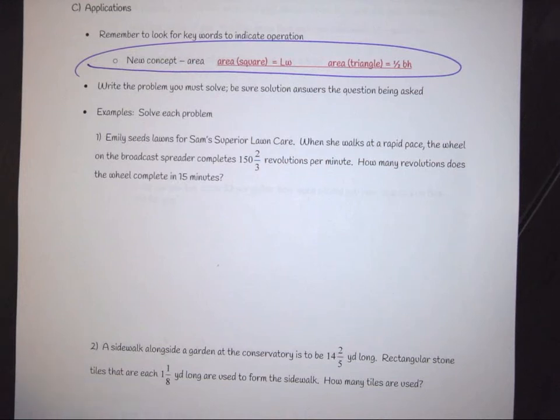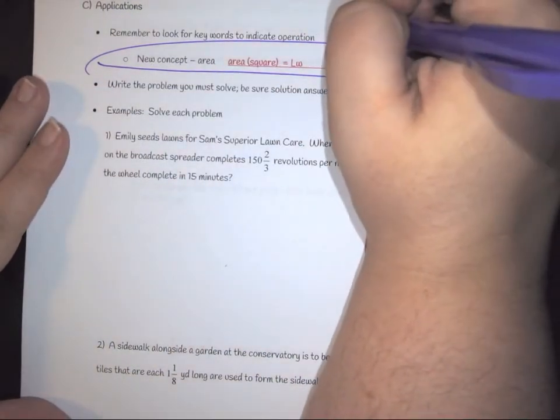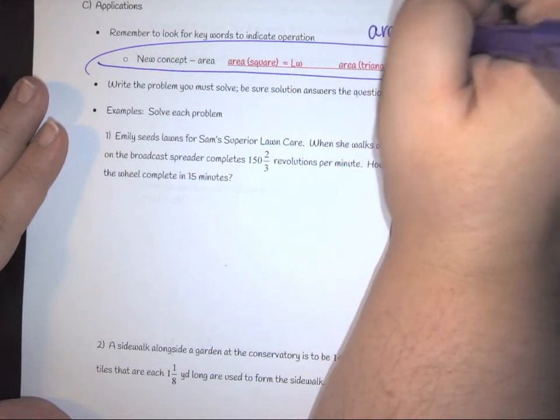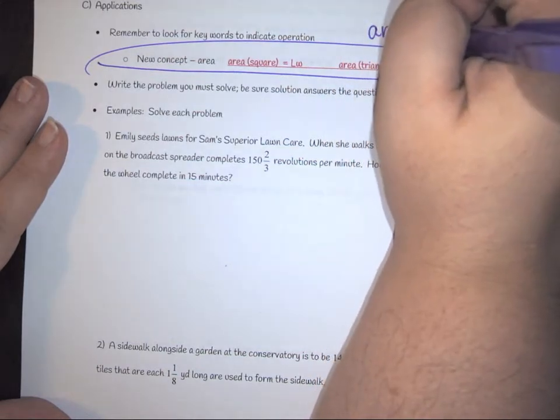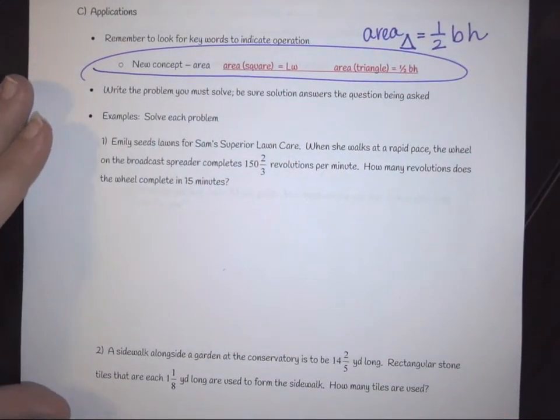So those formulas are: the area of a square is length times width, and the area of a triangle is 1/2 base times height. And in case you can't see that, your area of a triangle is going to be 1/2 base times height. Okay.